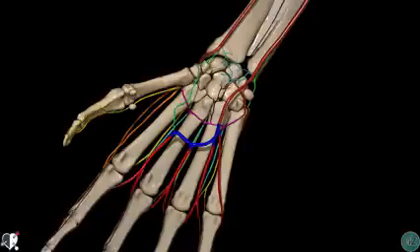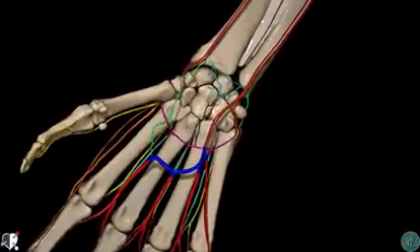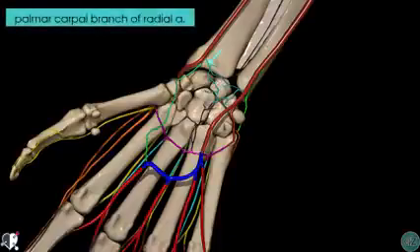Now, coming on to the distal branches of the radial artery. In light blue we've already seen this branch, the palmar carpal branch of the radial artery, anastomosing with the palmar carpal branch of the ulnar artery.